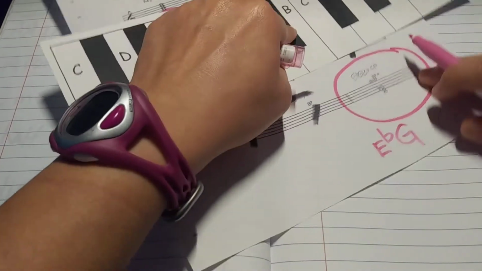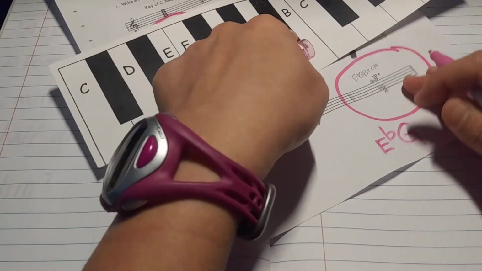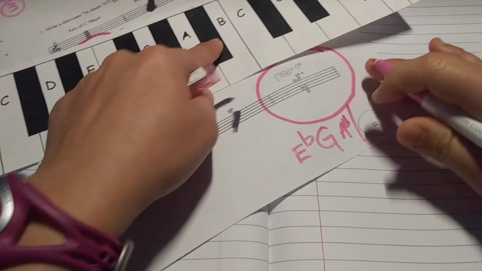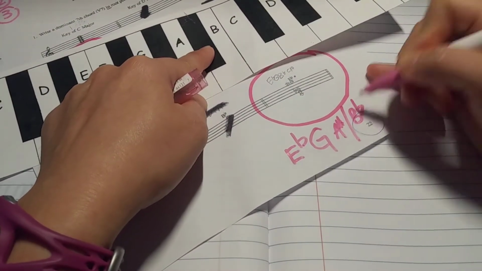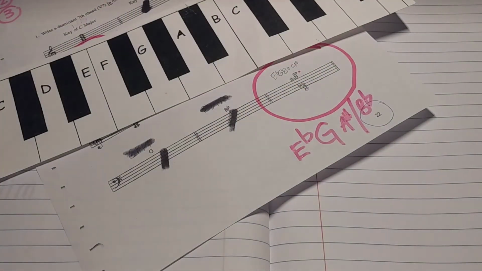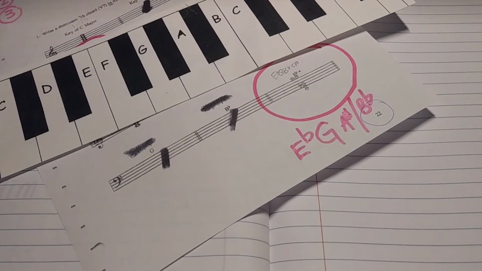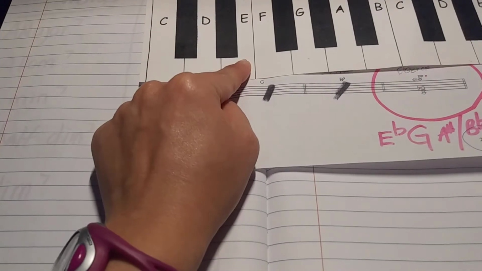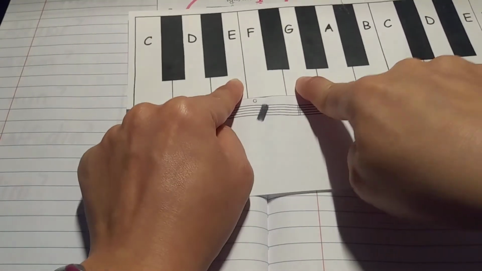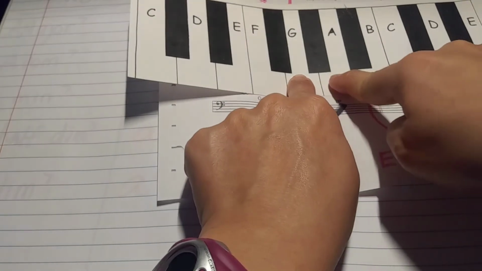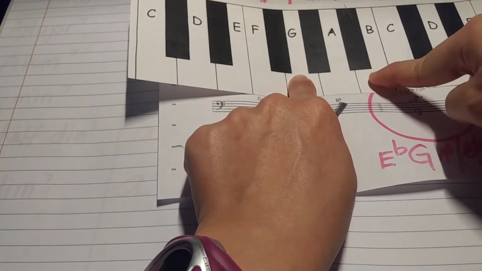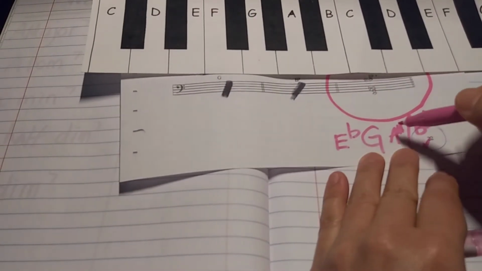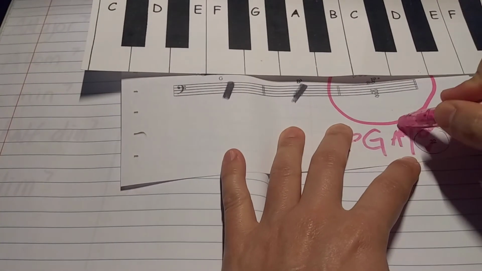From G, I'm going to count 3 half steps. 1 2 3. That one, you have 2 choices. Remember, all the black keys, you have 2 choices. You can call it A sharp, or you can call it B flat. Okay, so in this case, which one is correct, you think? Okay, so we're going to look. First, you already have letter E, right? Then you should skip F and you have letter G. Then you should skip A, then you should have letter B. Okay, so in this case, that means B flat is the correct one. And A sharp is the incorrect one, so I'm going to erase A sharp.